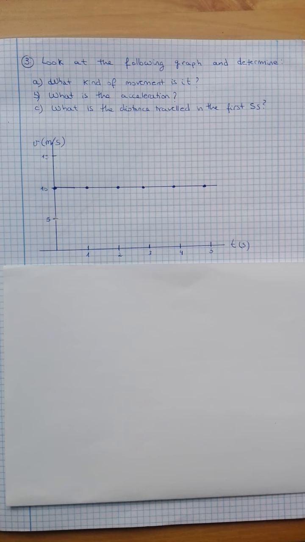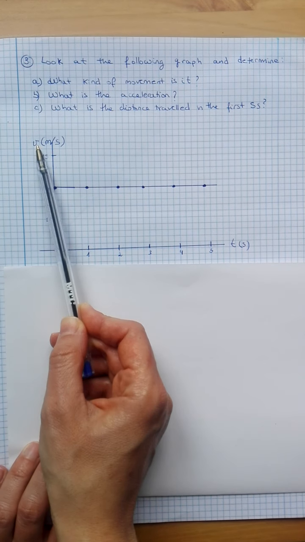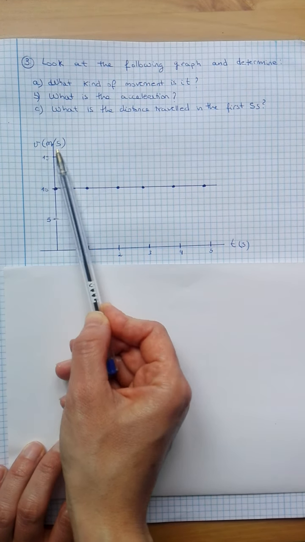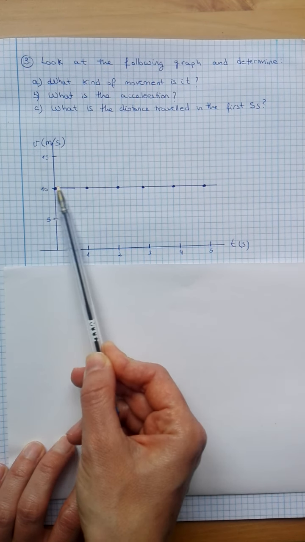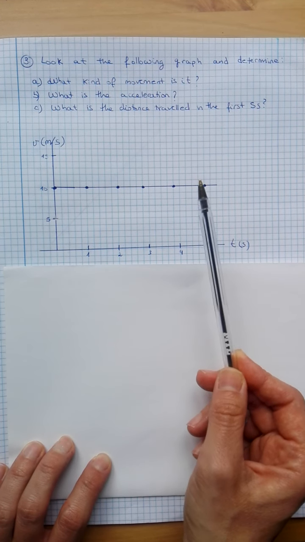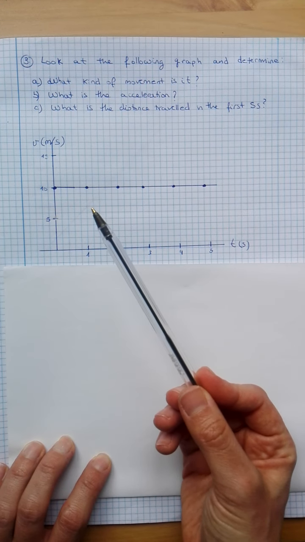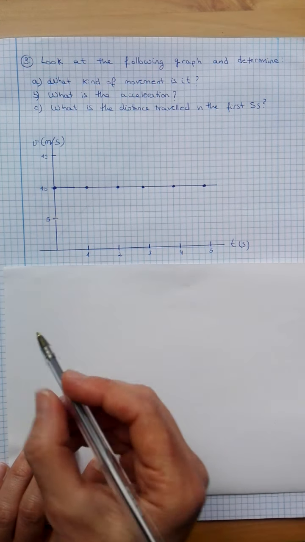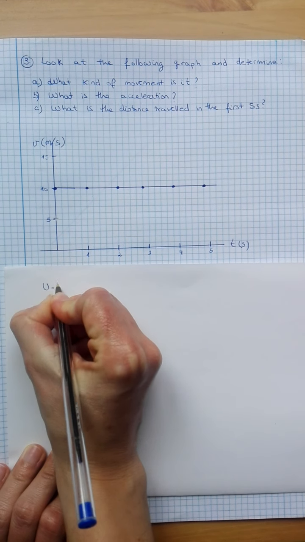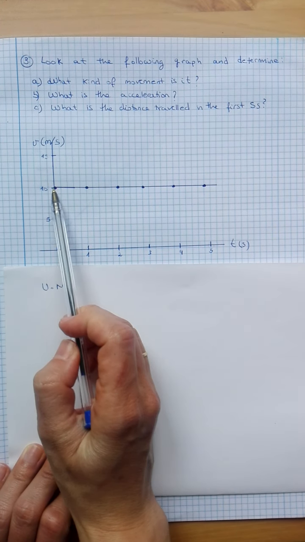When you have a graph, to notice the kind of movement, you already know in the presentation the different graphs that correspond to the different kinds of motion. In this case, we have a graph that is a horizontal line, but it is very important to see what we are representing. In this case, we are going to represent the speed, okay? And the speed is a horizontal line. Okay, if you remember, that graph is the graph of a uniform motion. In this case, we have a uniform motion because the graph of the speed is a horizontal line.